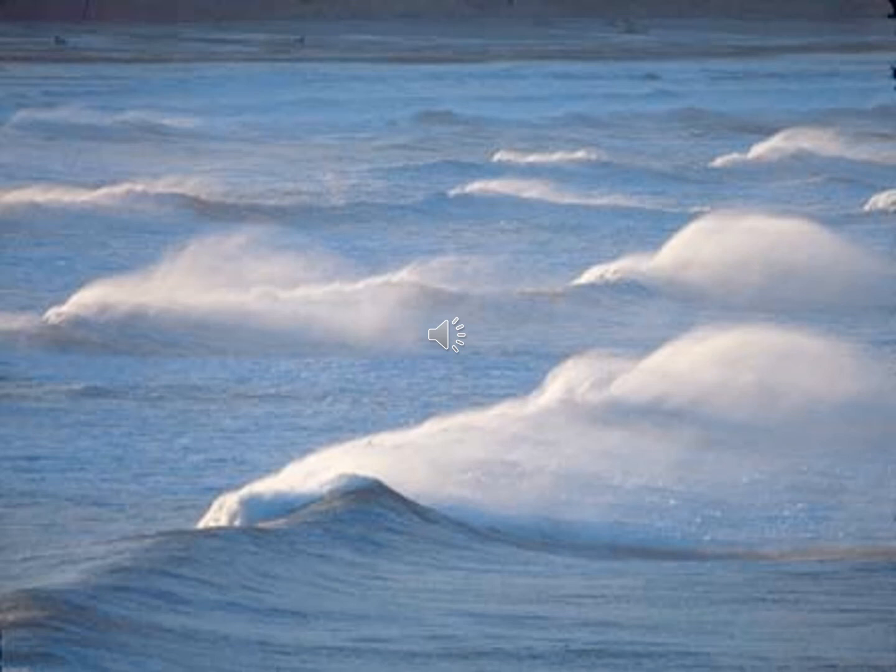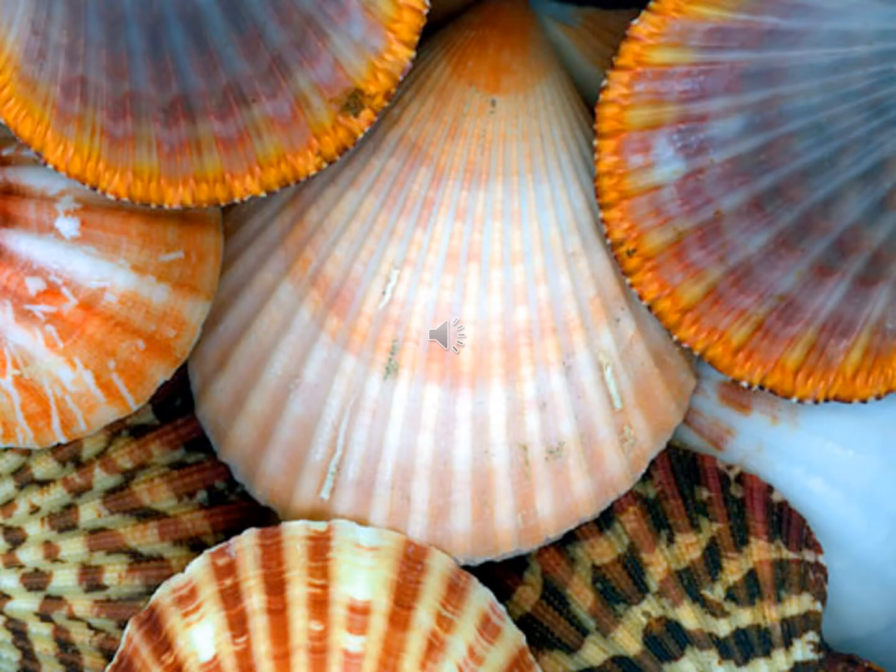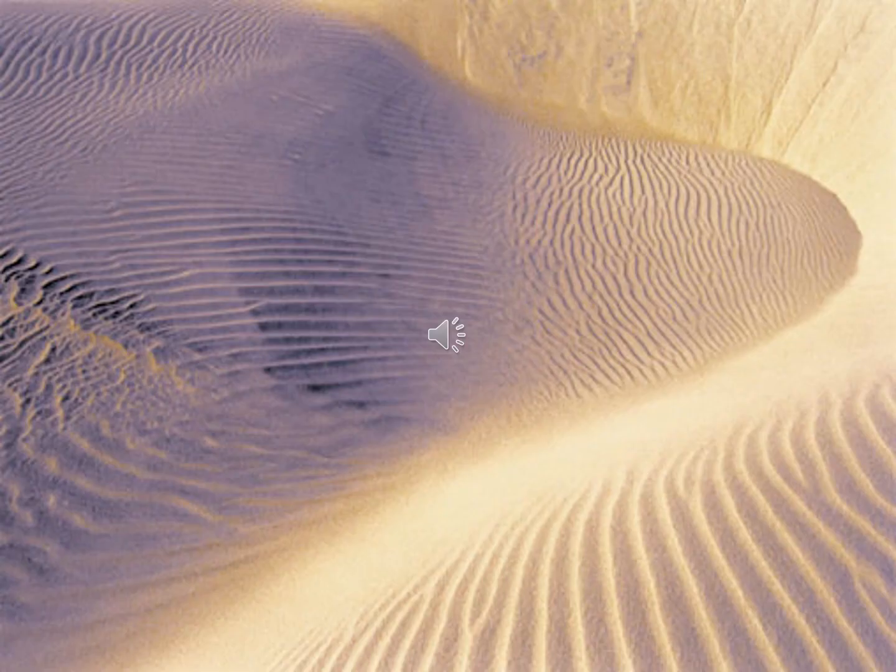But there are lots of examples of this too. The wavy patterns of these scallop shells and many other natural organisms have wave patterns in them. The wave pattern is a manifestation of the movement of sand grains through the wind in a desert dune system. It forms these waves also.